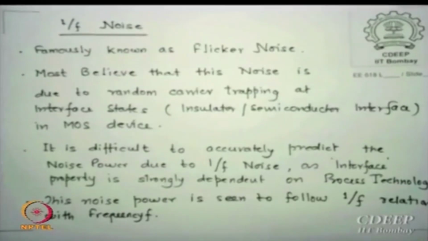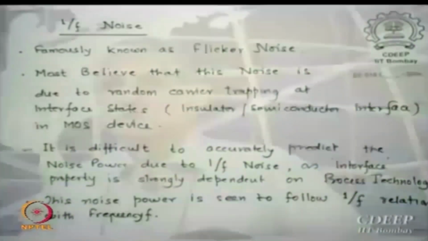In fact, those who know something about MOS device or MOS technology courses know the typical order may be 4 or 5 times 10 to the power 10 per centimeter square. This is the lowest one gets, at best. Normally it may even go to 10 to the power 11 per centimeter square. So very large numbers are seen. Carrier trapping can occur because carriers are moving at the surface. The channel is at the interface in the silicon, so trapping is very strong.